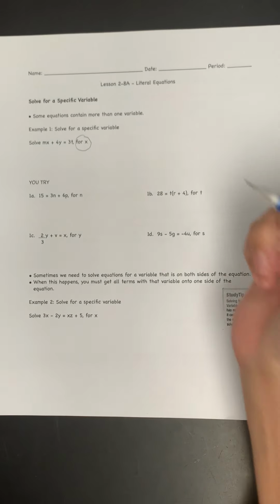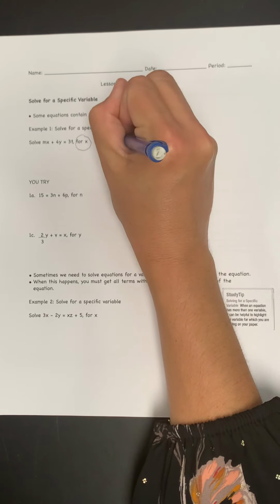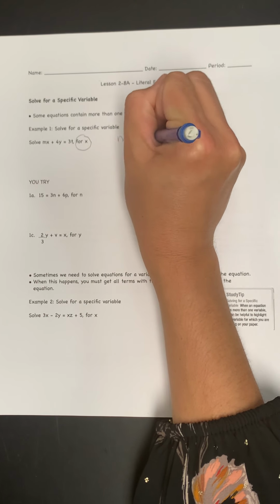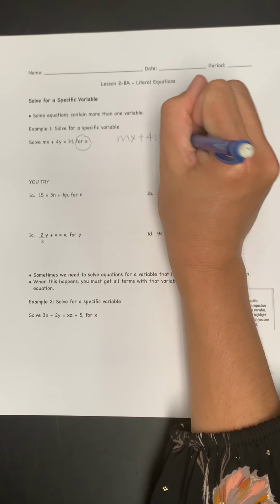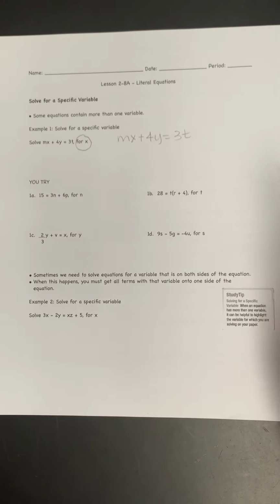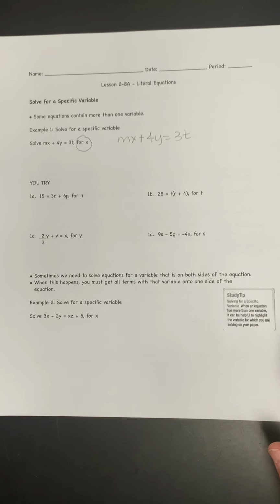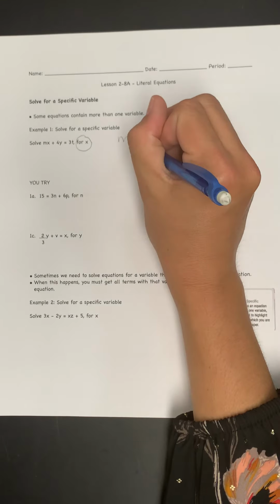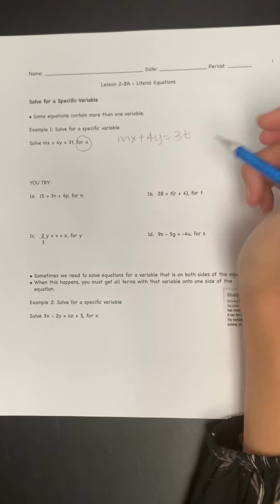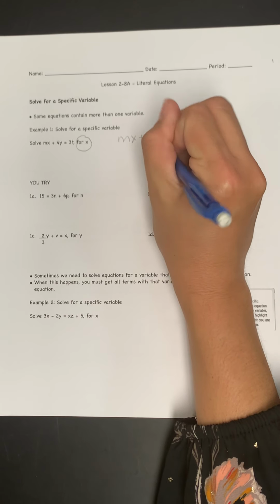Since I need to solve for x, I'm just going to write the problem over on the side here, just so I have a little bit more room. Since I'm solving for x, all I need to do is work on getting x all by itself. Because this term has the x value in it, I'm going to subtract 4y.